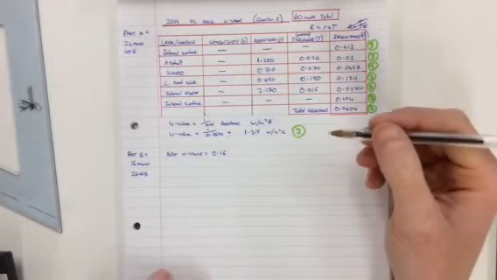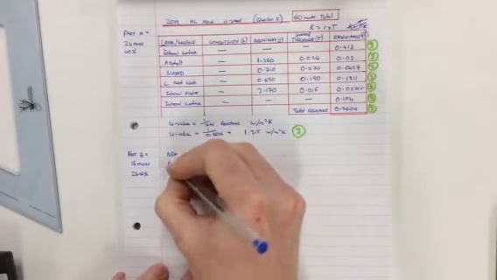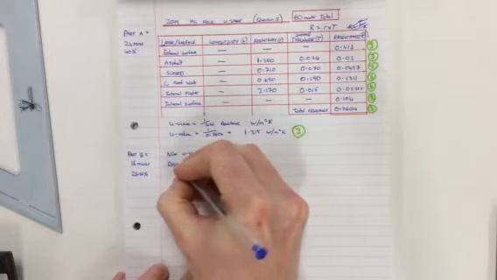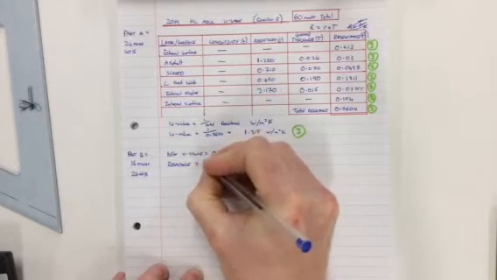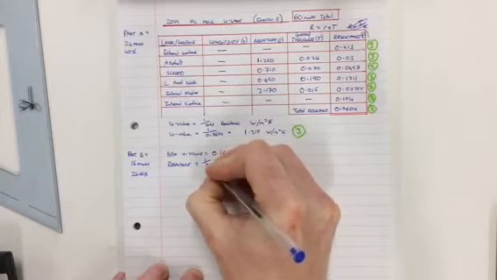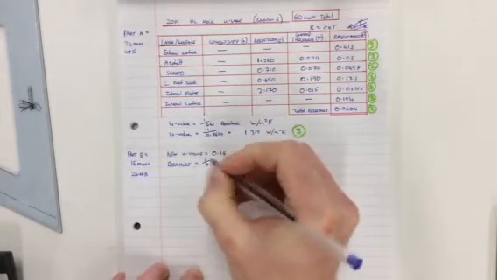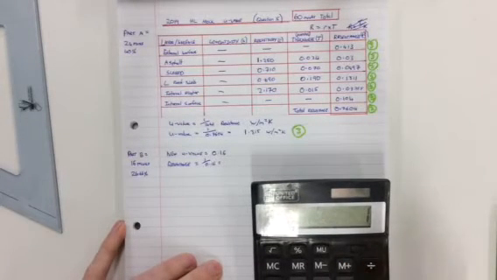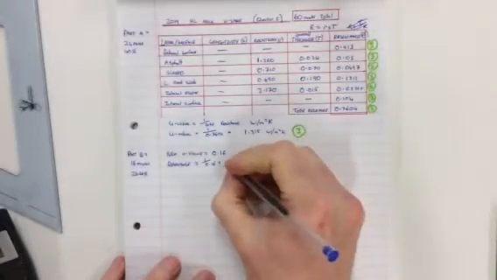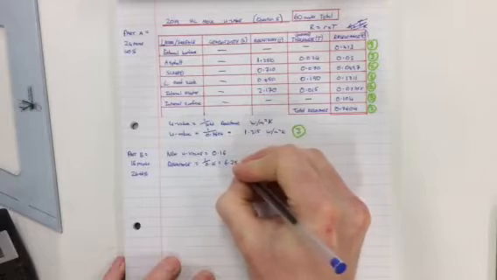So the resistance is found by dividing 1 by 0.16. Alright, so if you work a little bit in reverse, 1 divided by 0.16 gives you 6.25. Okay, so 6.25.